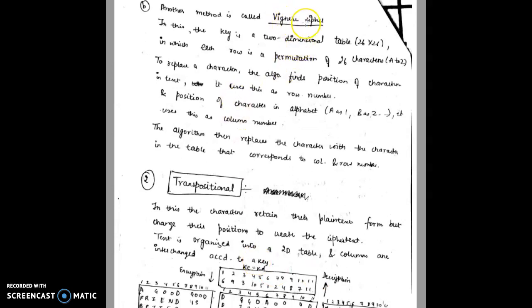the Vigenere cipher. What we do basically here is we make a 26 cross 26 two-dimensional table. Why have I taken 26 as a number? Because the total number of characters in A to Z is 26. So we have taken 26 rows and 26 columns.